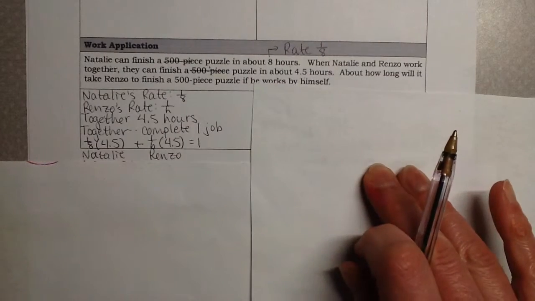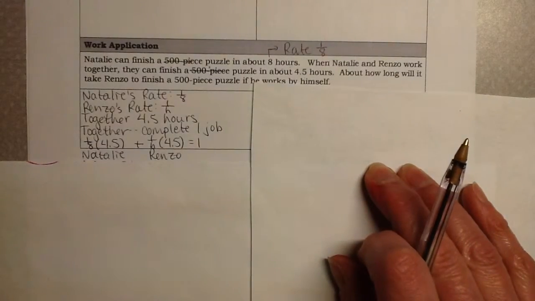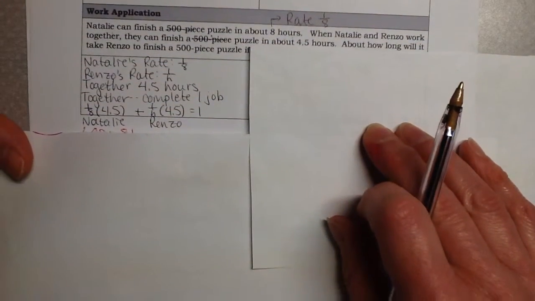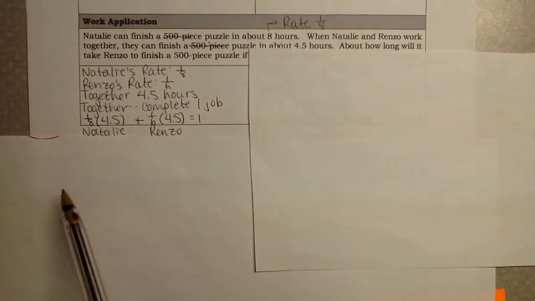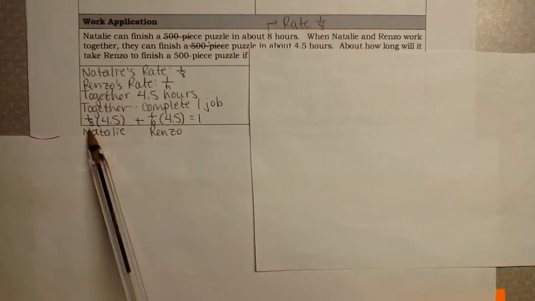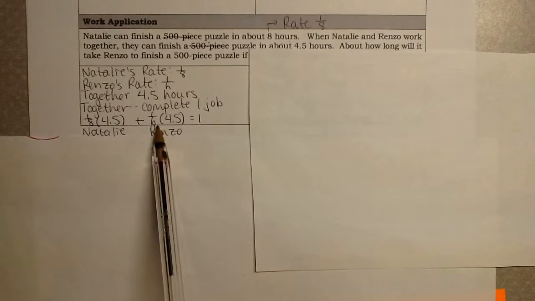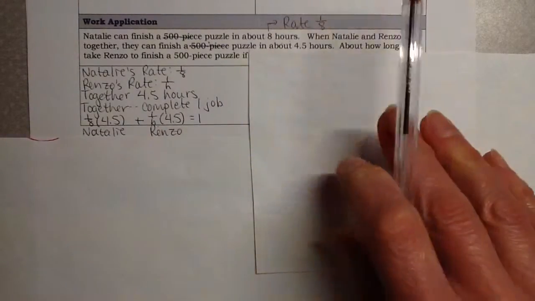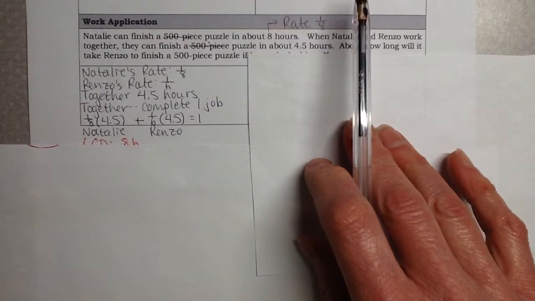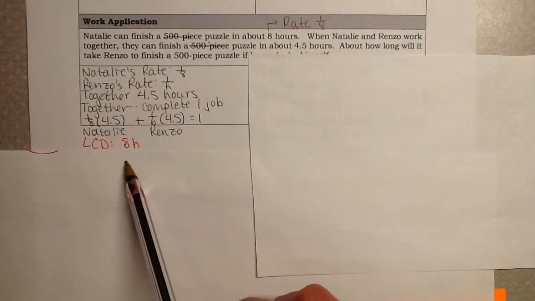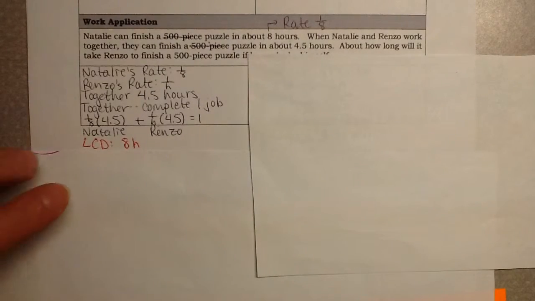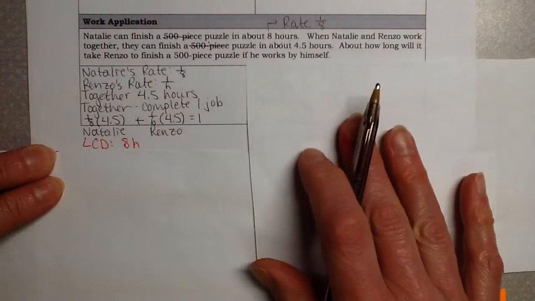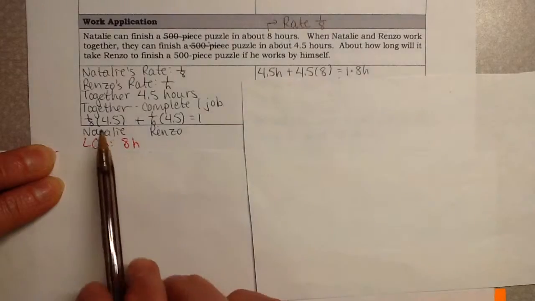Okay, now we are going to do the same thing that we did up above when we were solving rational equations: we're going to find a least common denominator. We have an 8 here and we have an h here in the denominator. So we're going to have a common denominator of 8h.